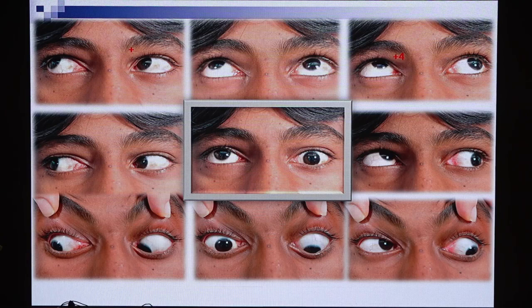So if you see this picture, there is a significant vertical deviation in the primary gaze. And if you look at the right gaze of this patient, there is an inferior oblique overaction. And if you look at the left down gaze of the patient, the left eye is not moving down at all. So there is a superior oblique underaction in this patient. This is because of right superior oblique palsy that the patient had this face turn, head tilt.